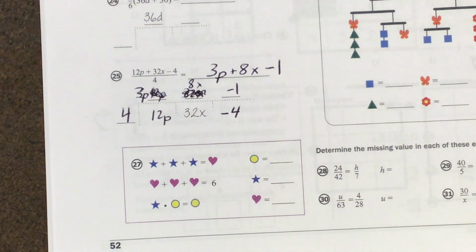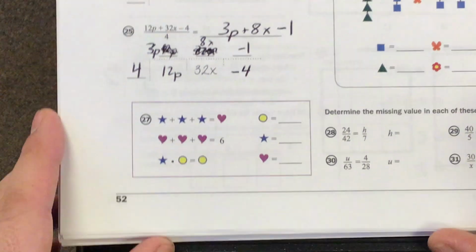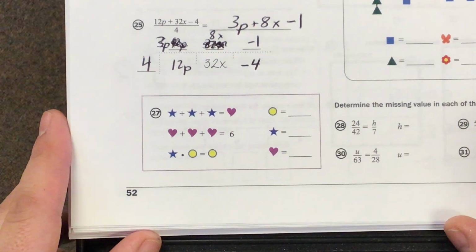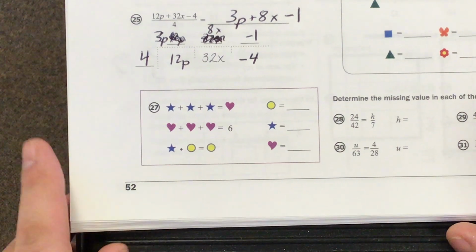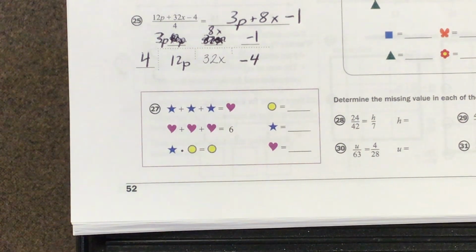Kira, Hannah did so good. All right, 27. She can go to Harvard now. These are kind of a little challenging. You guys have done a lot of these with hangers. Go ahead and try 27. I'll give you a minute. A whole minute? I don't think it'll take you that long. The stars are probably the hardest.